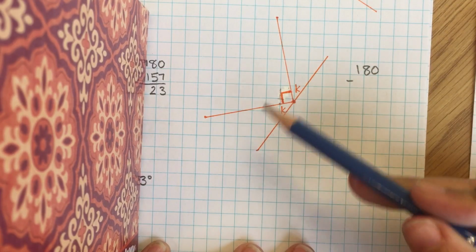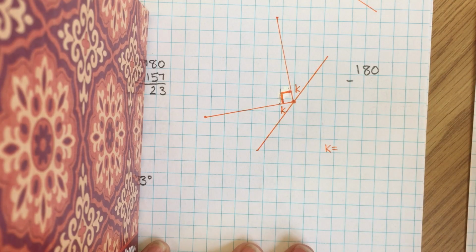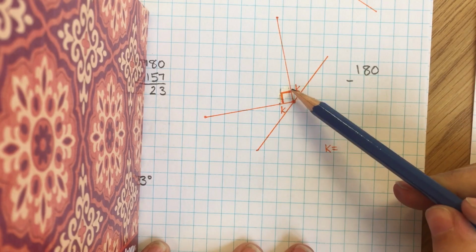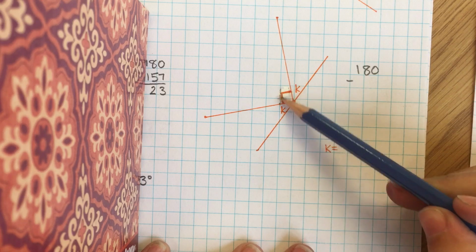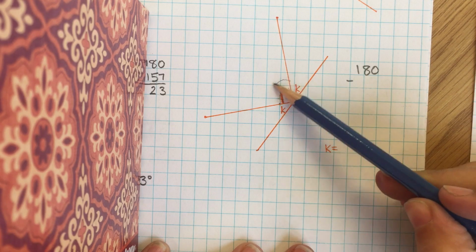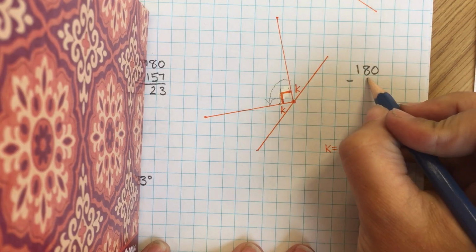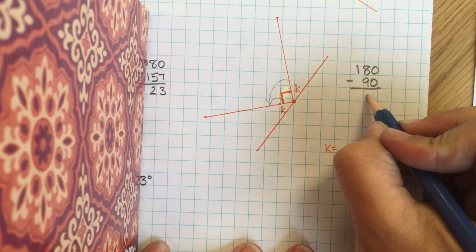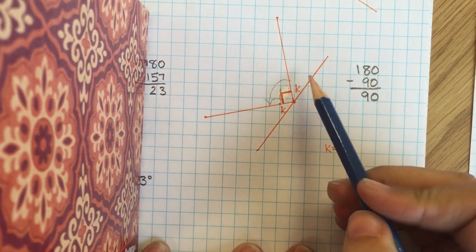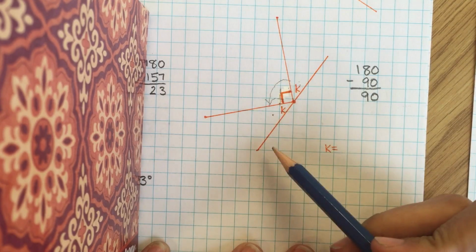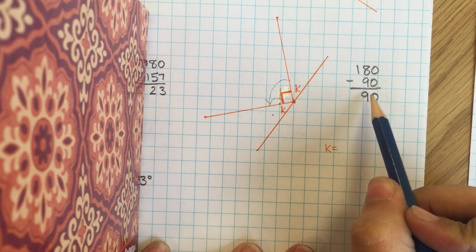But there's no other numbers written on my problem, so I have to look for another clue. The clue I'm looking for is this square in the middle here. That tells me that from this line to this line is 90 degrees. That's the part I know. So I can subtract that. Tells me there's 90 degrees left over. So these two angles are worth 90 degrees together.